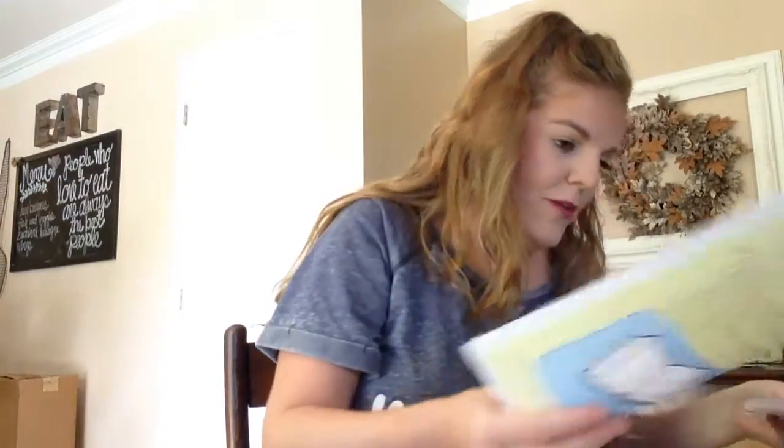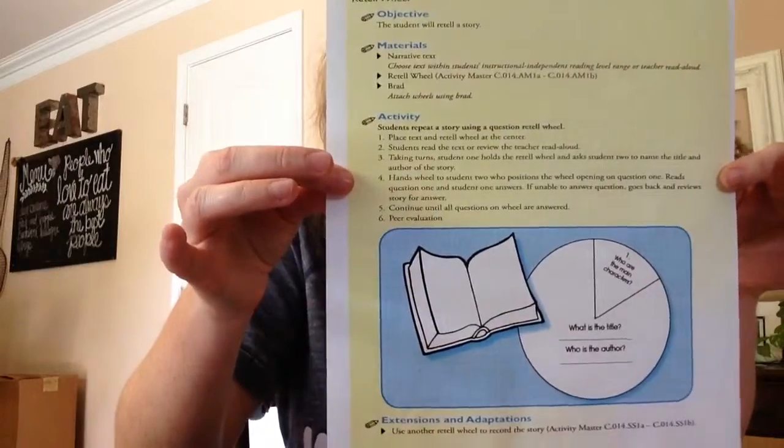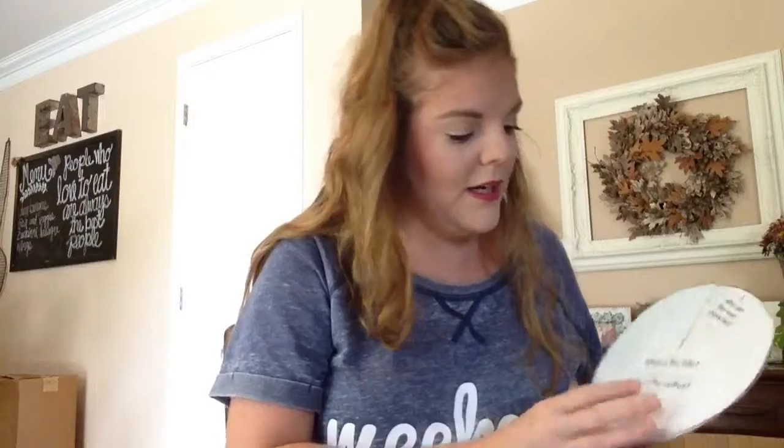I got this also from the Florida Center for Reading Research. Okay, so that's what that looks like. This is what the completed wheel will look like. And I'll model how to play this game, and I'll show them this example of the completed wheel so they know what their wheel should look like.